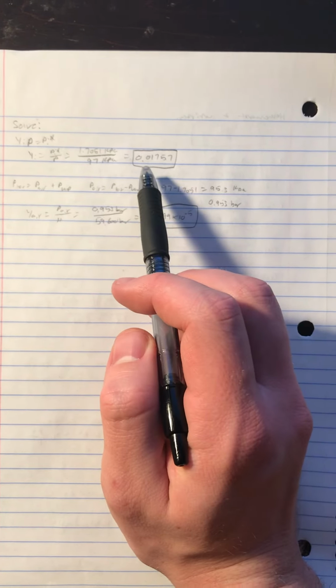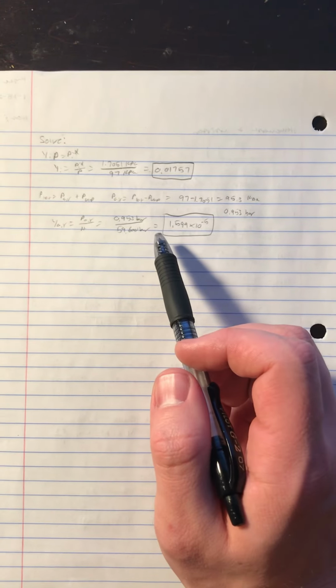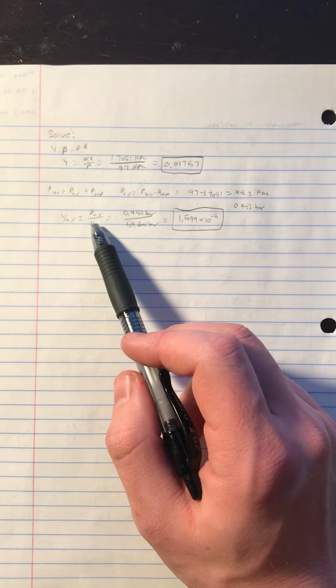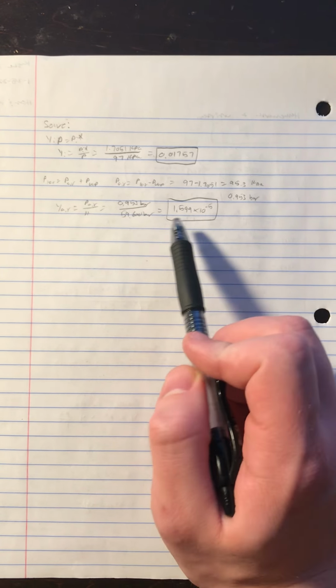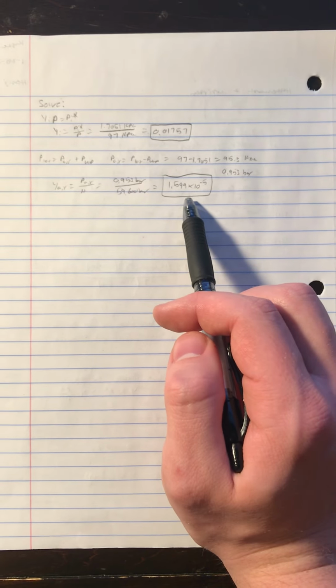And we were able to get this value, and then using your Henry's law constant, you're able to see how much air is in water. So you take your pressure of air divided by the Henry's law constant, and it's very, very small, as not much air is expected to be in water.